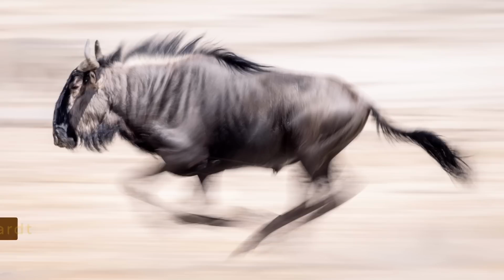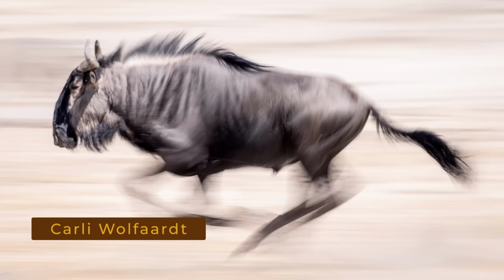It's a well thought out image and the message is clear. The effect of panning is used to depict movement in a still photograph, and it takes skill to get it right. The idea is to have a streaky background with at least one part of the animal in focus. The photographer succeeded at panning this blue wildebeest.